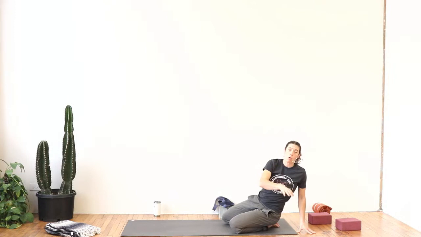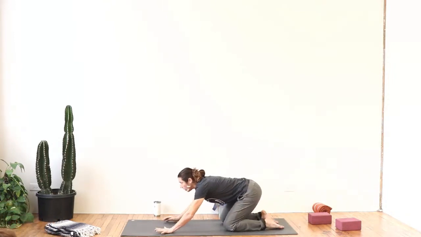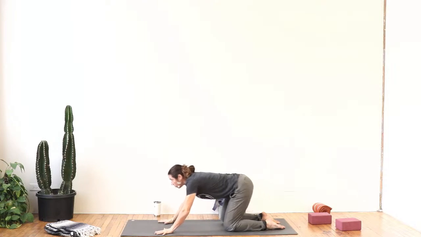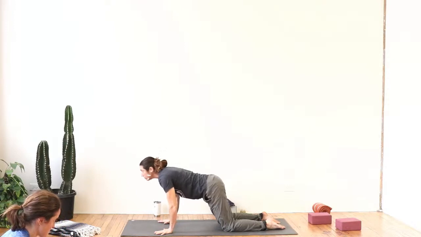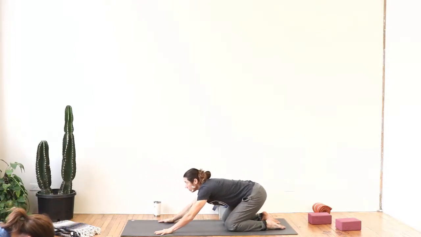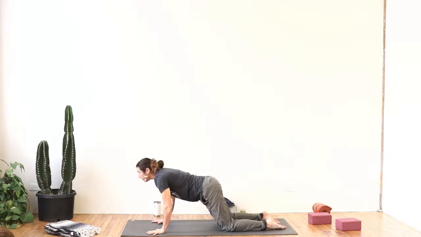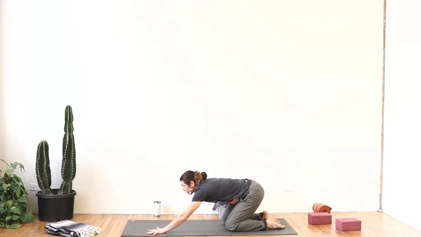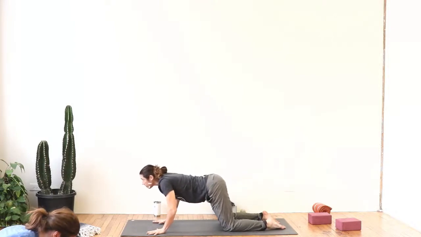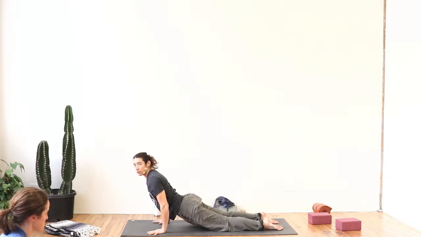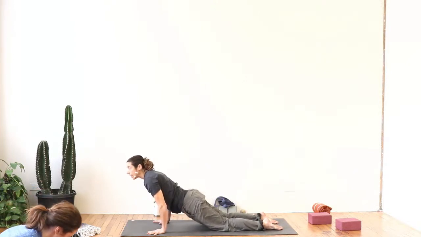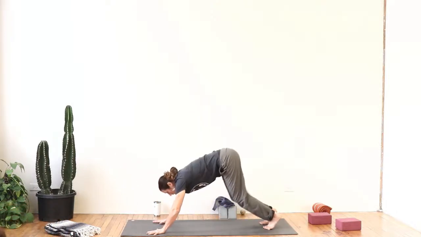You're welcome to try it from cobra or from upward dog. What I was just doing was creating a little propulsion. That's it, just my shin bones. Feeling with breath, feeling those low belly areas. Feeling that low belly go forward, effortless. Exhale, downward dog.